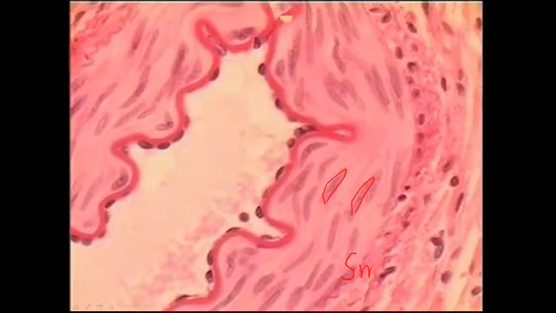So smooth muscle, you have smooth muscle.